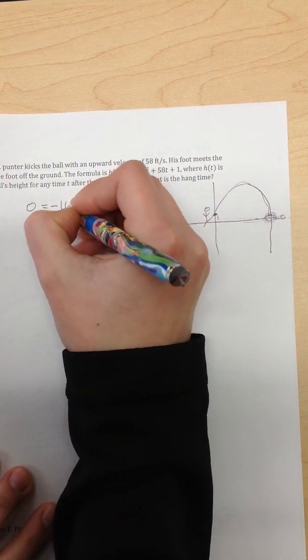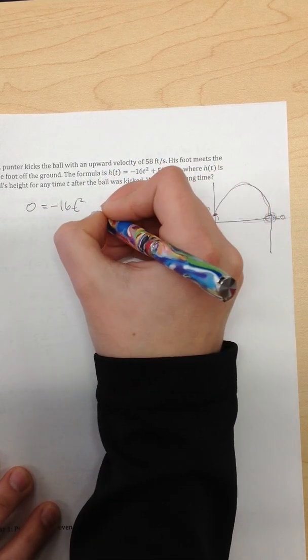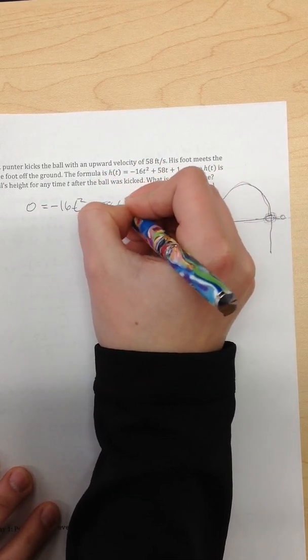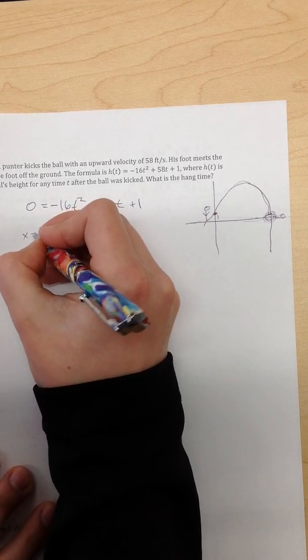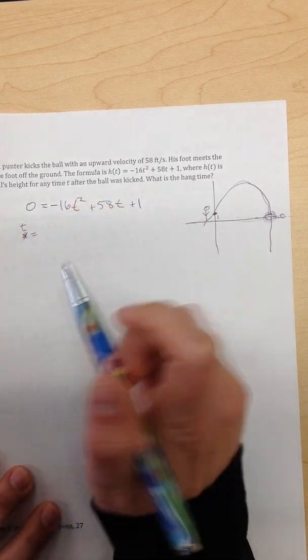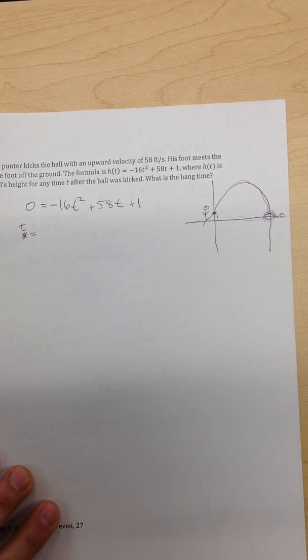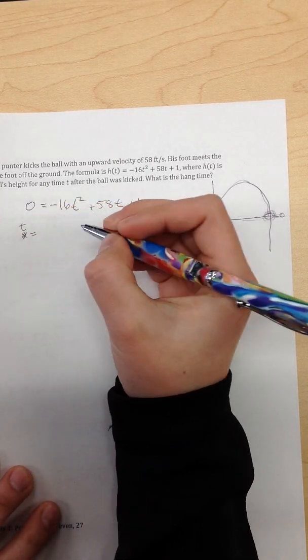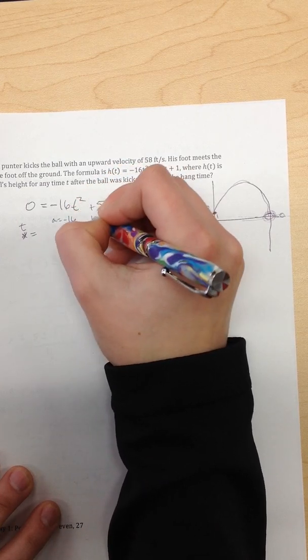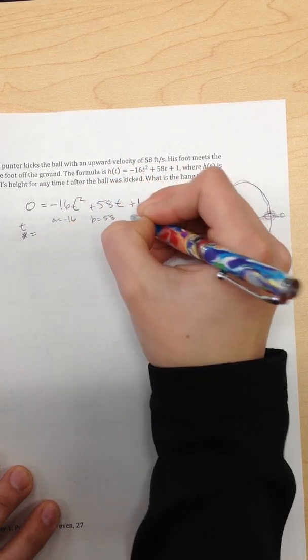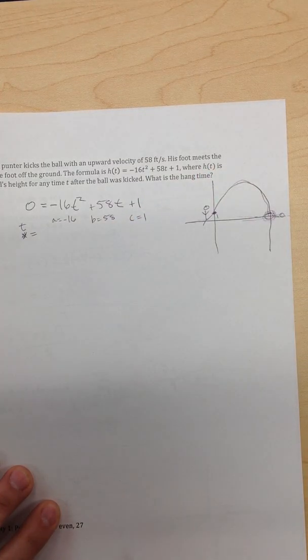So 0 is equal to, and then you have that same formula, negative 16t squared plus 58t plus 1. And then you just solve that out just like we were doing with our quadratic formula. So x is equal to, or really in this case it's t, since that's our variable there, but x is fine too. We should figure out our a, b, and our c. So our a is negative 16, our b is 58, and our c is 1.